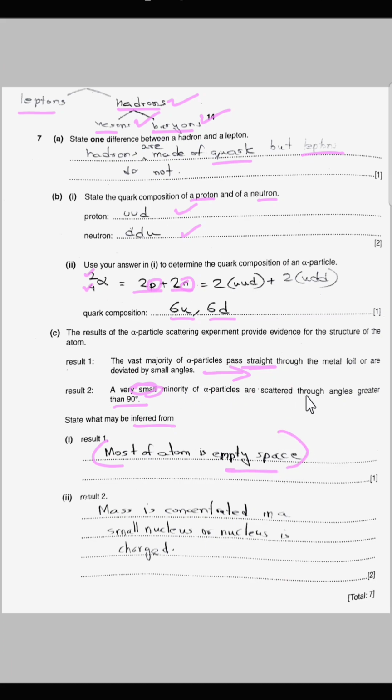And in result 2, some of the alpha particles are deflected by a large angle. This is because the nucleus is charged, or there is a small nucleus inside the atom, since only some of the alpha particles are deviated, not all. Thus, a small area is covered by the nucleus, the mass is concentrated in a small nucleus, and the nucleus is charged since the alpha particle, a charged particle, is deviated.